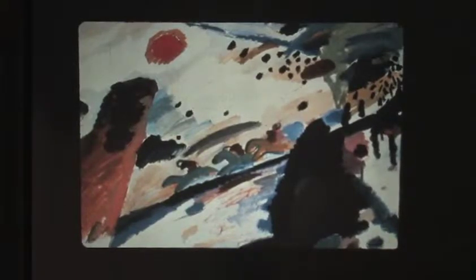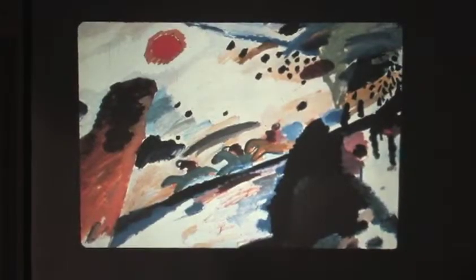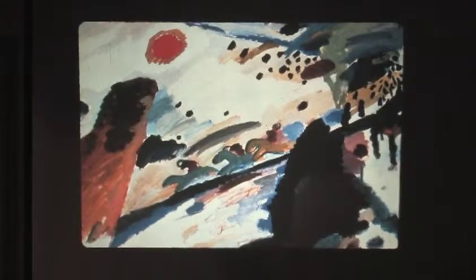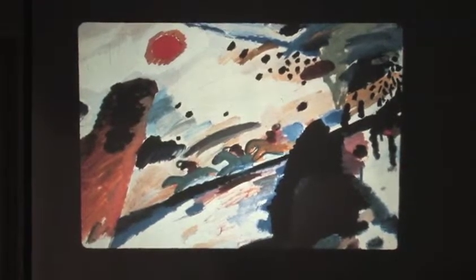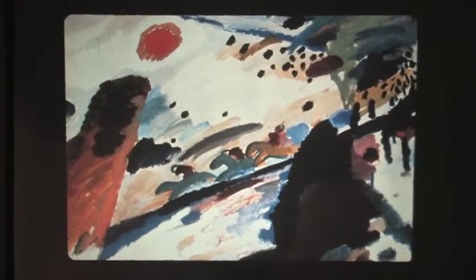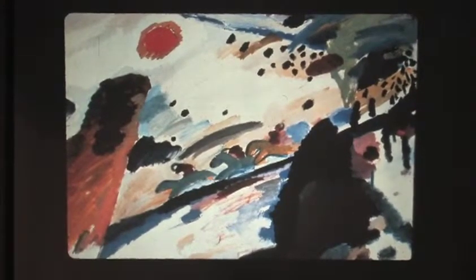This is Vasily Kandinsky, Romantic Landscape, 1911. Movement. Diagonal movement. Contrast, good value. Contrast, light to dark. Direction, absolutely direction. What else? Powerful. Yes, the contrast brings power.